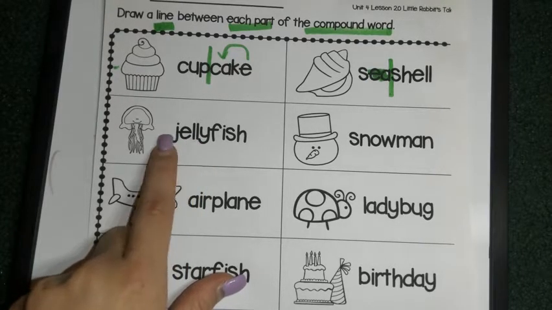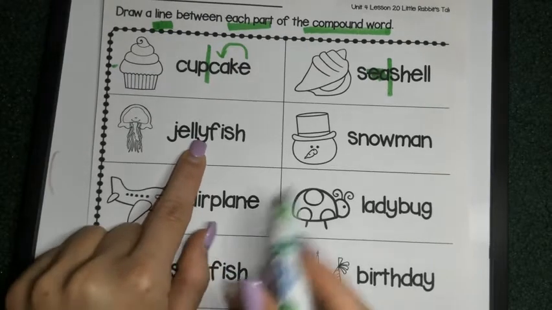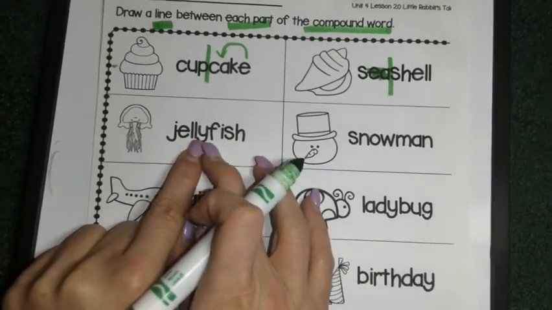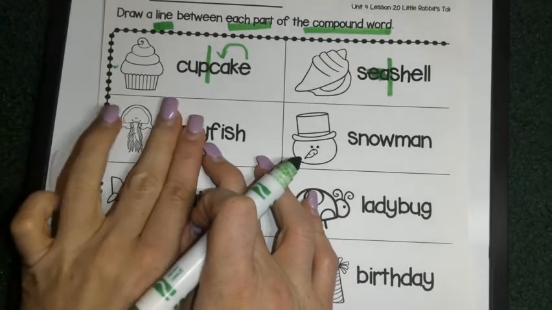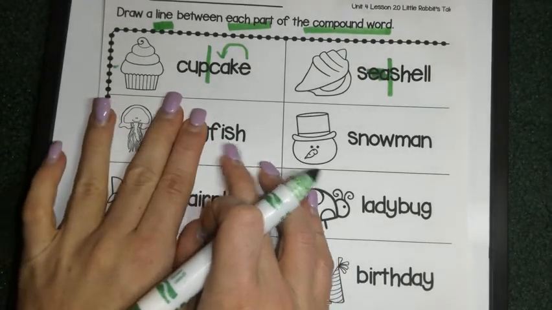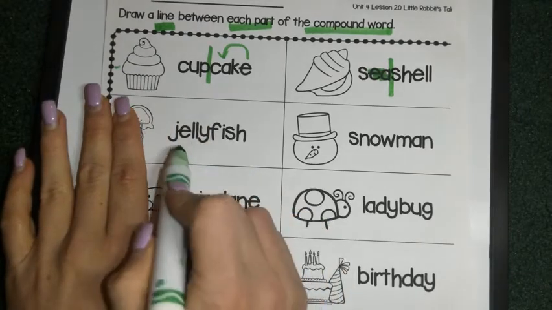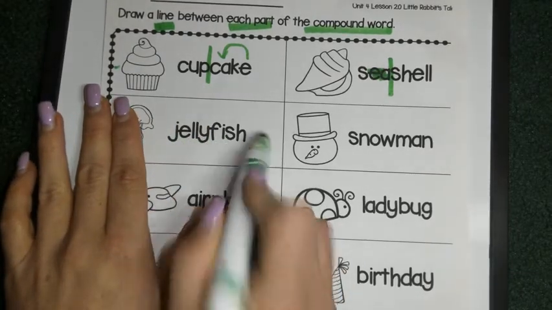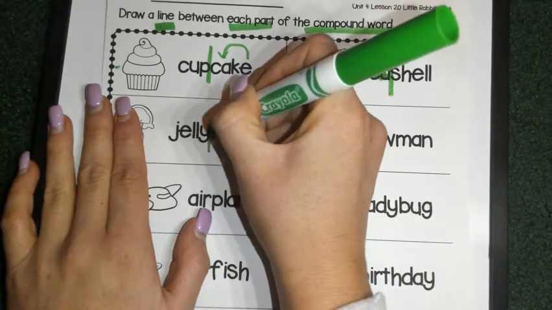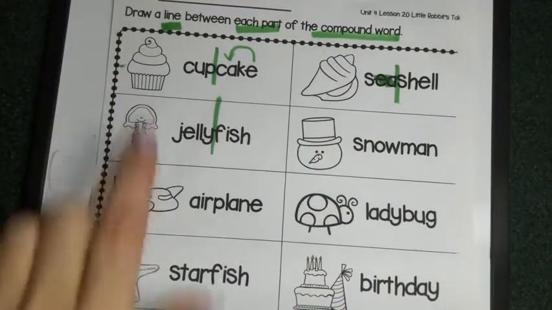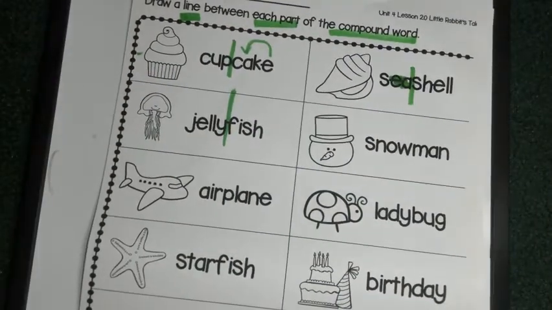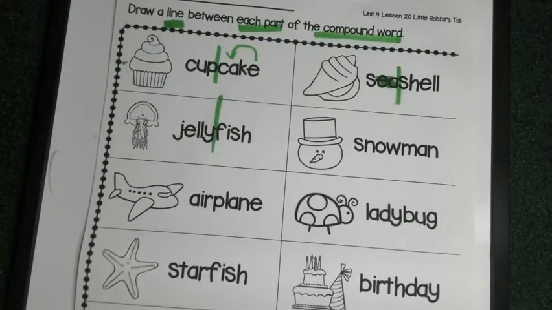Jelly? That's a word. Let's see if the next set says another word. Starting at the F, I'll cover up my jelly. Fish. So jelly, jelly, fish. So that is two words. Jelly is one word, fish is another. We're going to do one more, and then I want you to do the rest of that on your own.